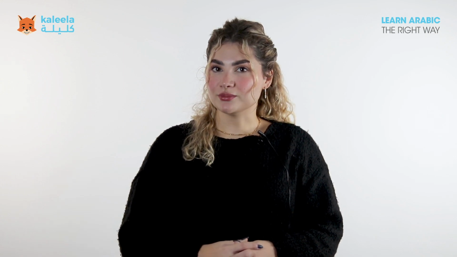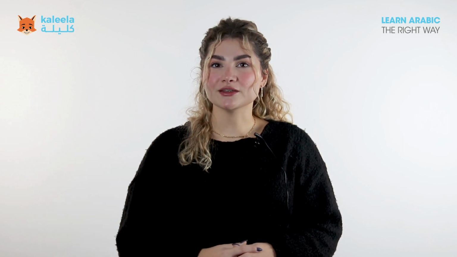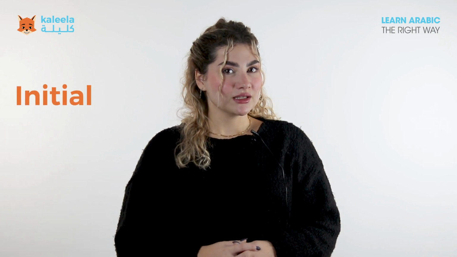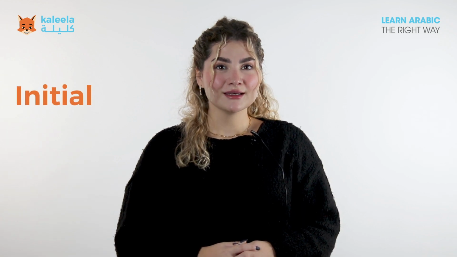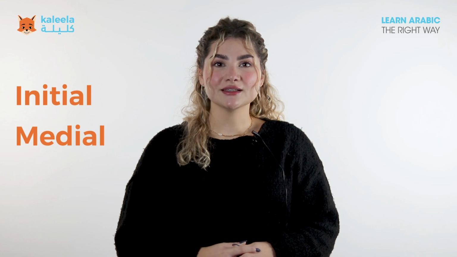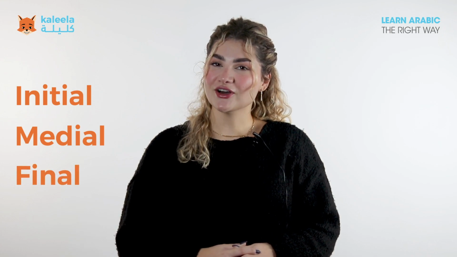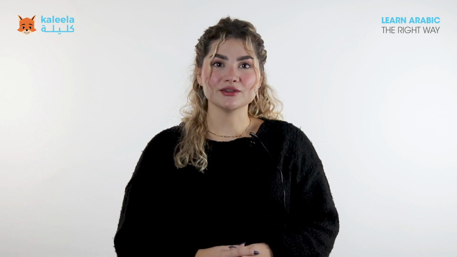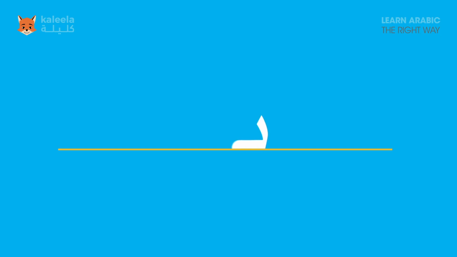It has several shapes. Its shape changes depending on where it appears in a word, whether it comes in the beginning of the word, initial, middle of the word, medial, or ending of the word, final. Let's start with the standing alone shape of the letter Ba. Here you can see how the Ba is written, just like a long horizontal curve with a dot underneath.